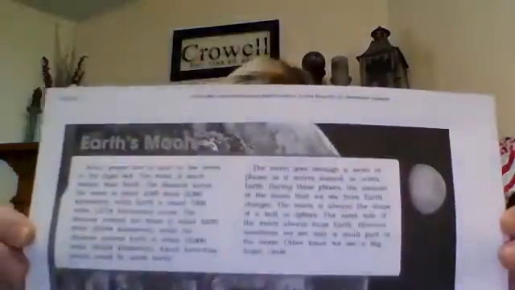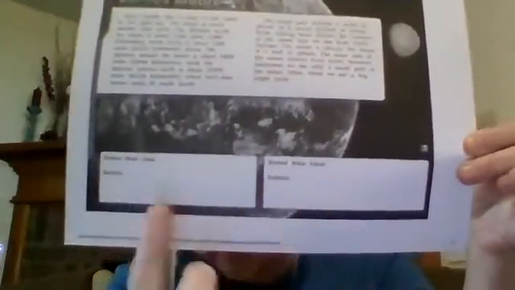Okay, the next it says, read Earth's Moon and fill out the boxes at the bottom. Okay, so here is your text. All you're going to do is fill out these boxes, and the text is going to help you do that. Then it said, read the passages about Recycled Gloves and Land of Ice and Snow. Then check your understanding by writing a summary.